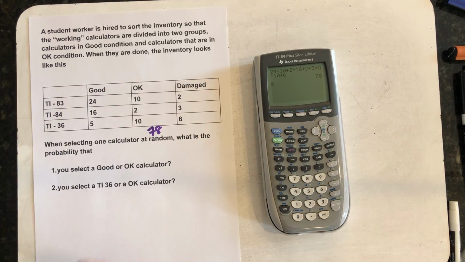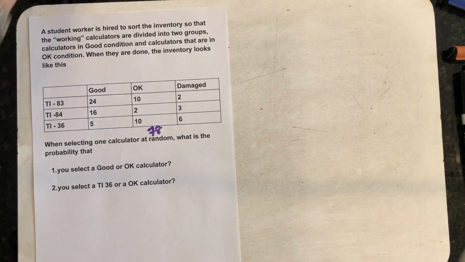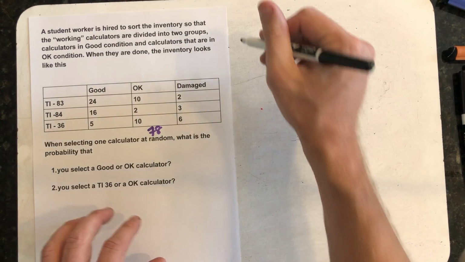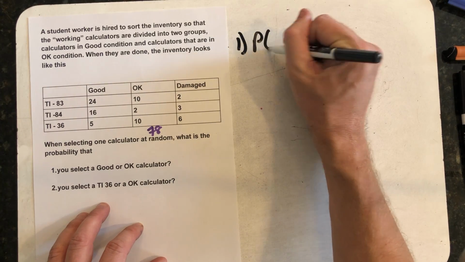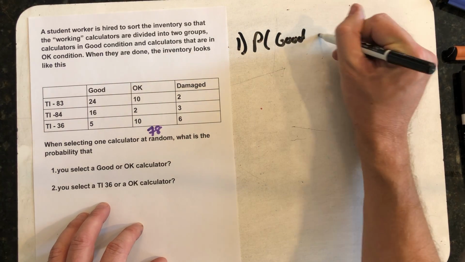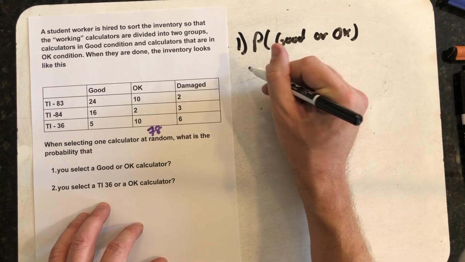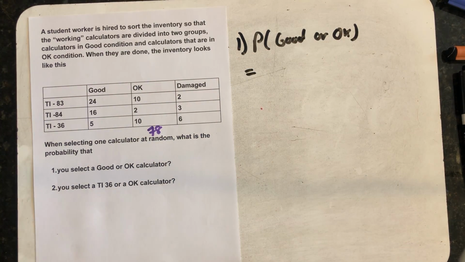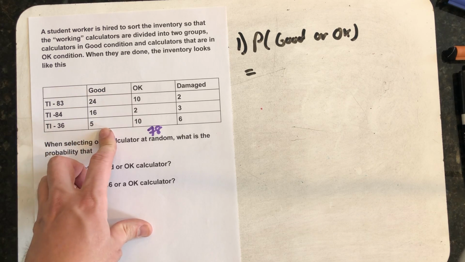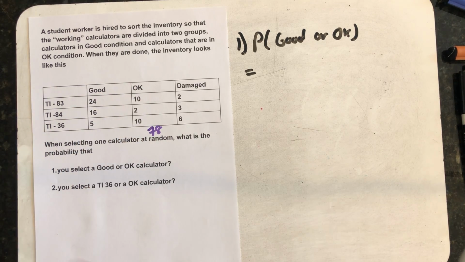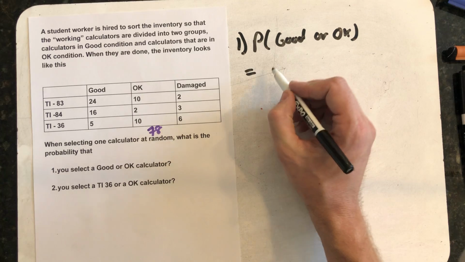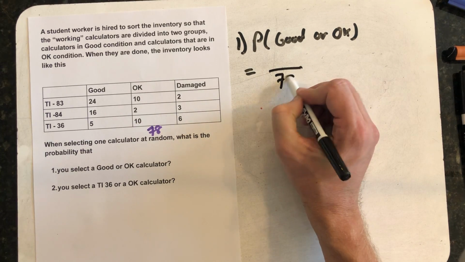These two columns are the working calculators and then one column of damaged calculators. So this time we're asked for the probability that we select a good or okay calculator. Well, this is simply the probability that we select a calculator that will work, right? These are the ones that were in working condition before. So I just need to know the total number of good, the total number of okay, and those two categories don't overlap at all, so I don't have to worry about overcounting.